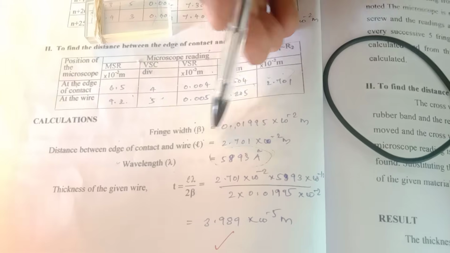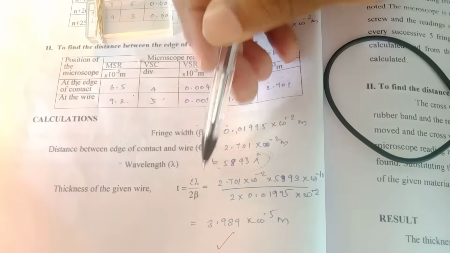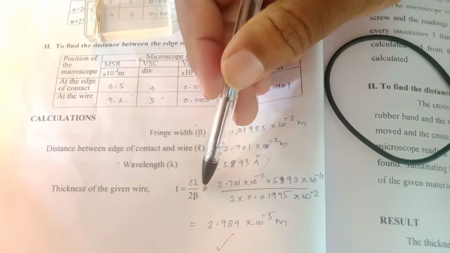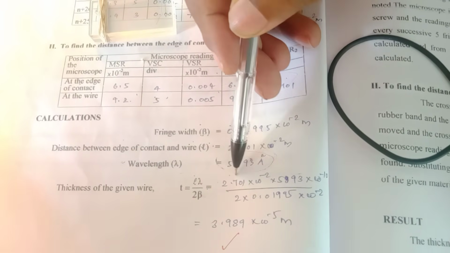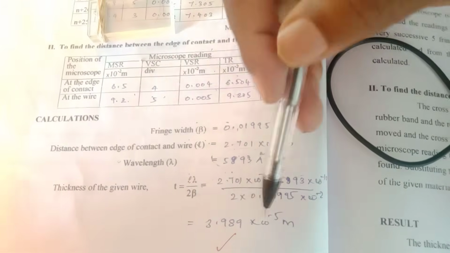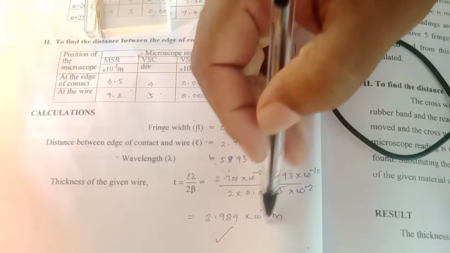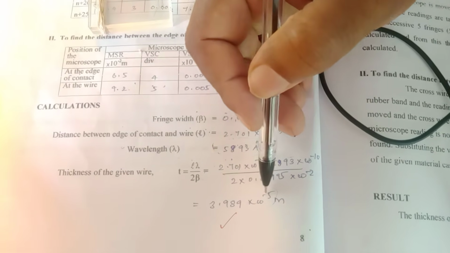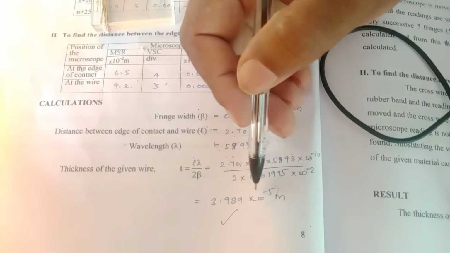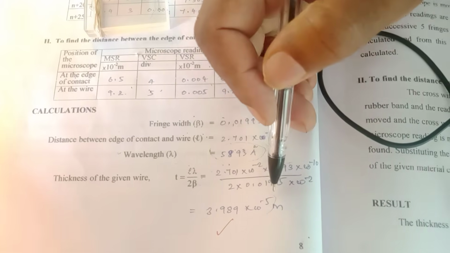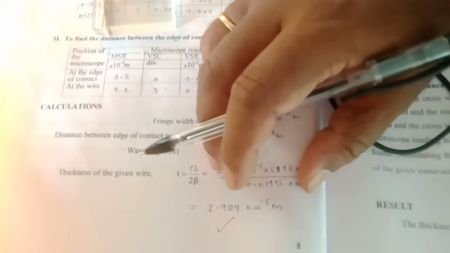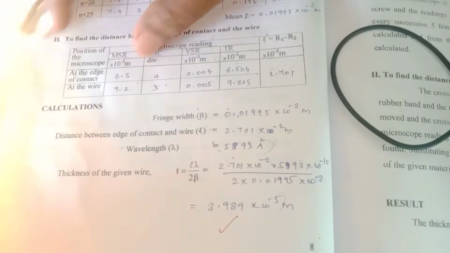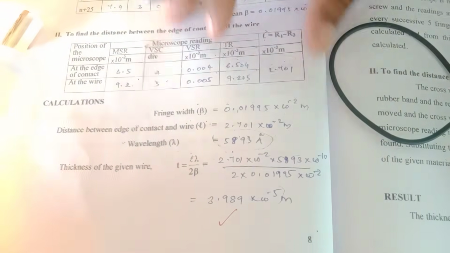Okay, so you can substitute the value of L, then lambda divided by 2 beta. Just multiply the numerator and denominator values and then divide. So the answer is of the order of 10 power minus 5 meter or 10 power minus 4 meter. Such a very small thickness is also measured with the help of this air wedge experiment. So this is the calculation part also, and by this the experiment is concluded.